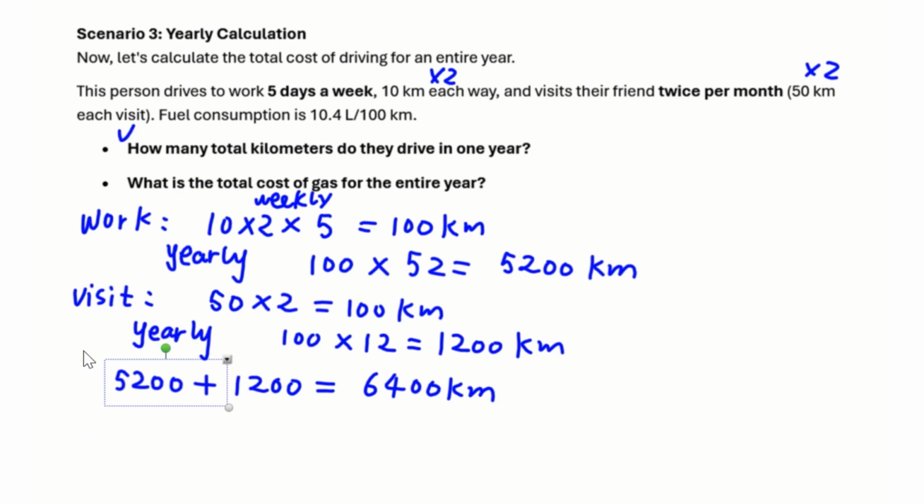Then the next one, what's the total cost? So in order to find the total cost of the gas, we need to find the liters of gas. So 6,400, we need to count how many 100 kilometers in it. And each 100 kilometers uses 10.4 liters.